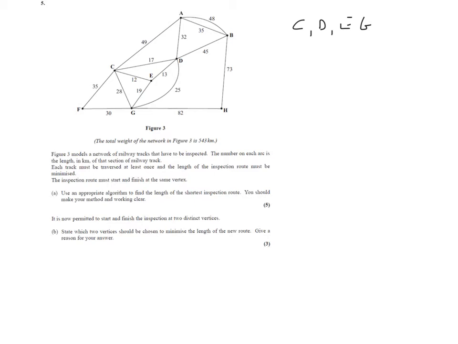So what routes exist between these odd vertices? Well, it could be CD and EG, or it could be CE and DG, or it could be CG and DE.